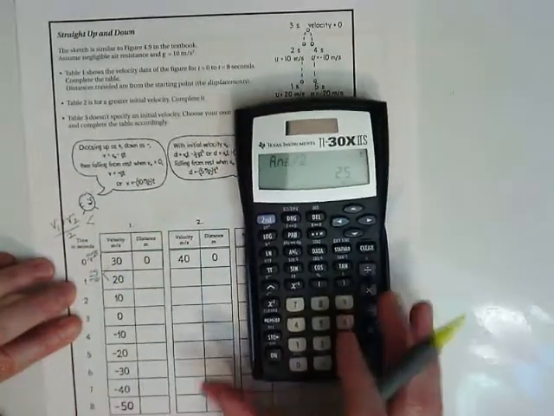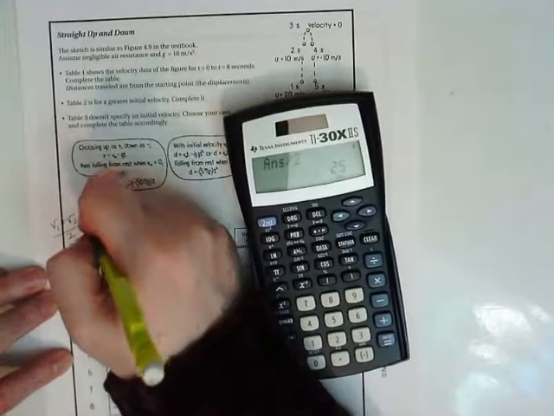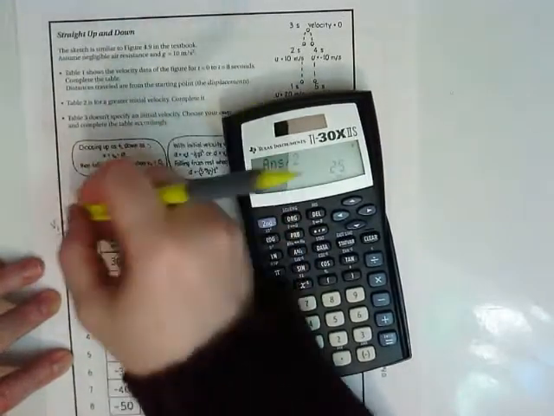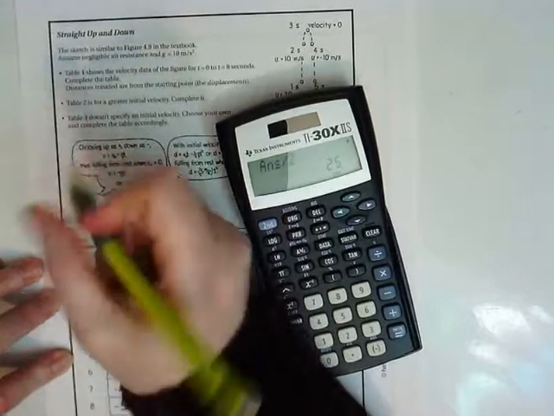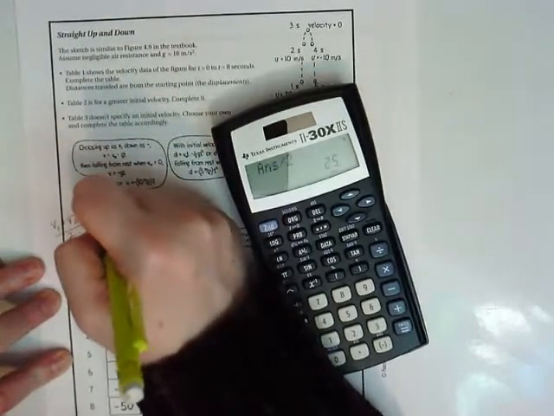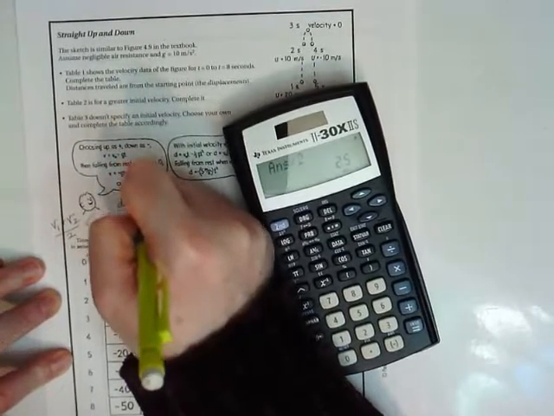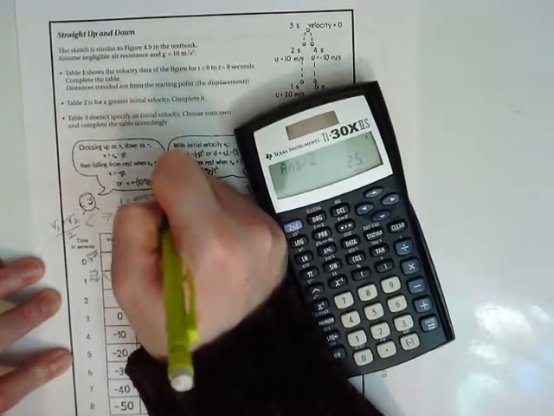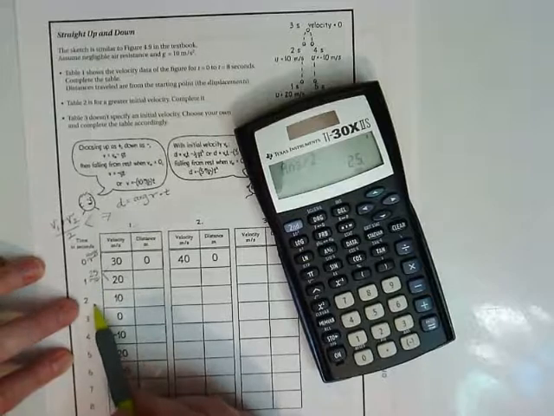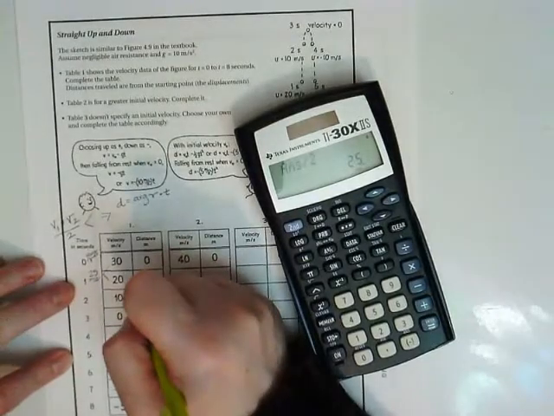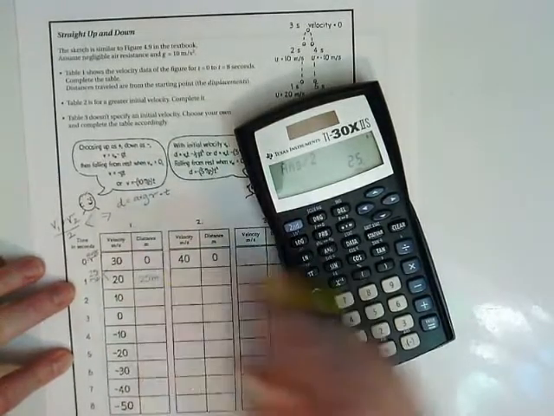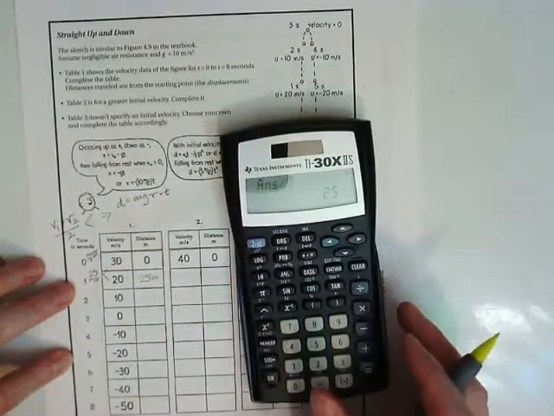So to figure out my distance then, my distance is my average velocity times my time. And my time each time is just going to be 1 additional second. So it's going to be 25 meters here, because it's 25 meters per second times 1 second.